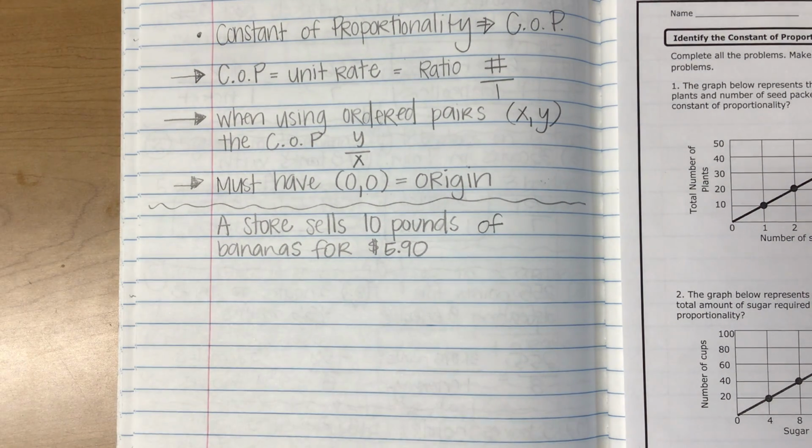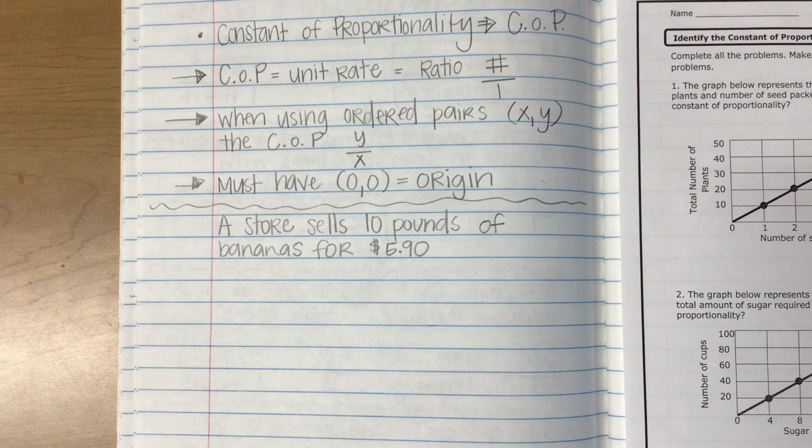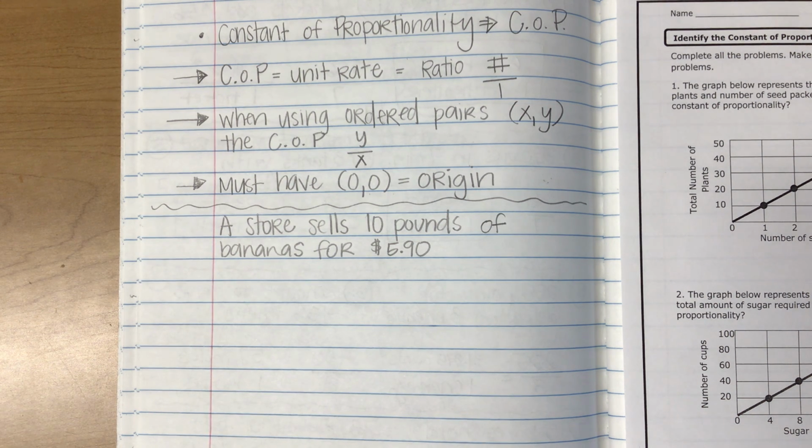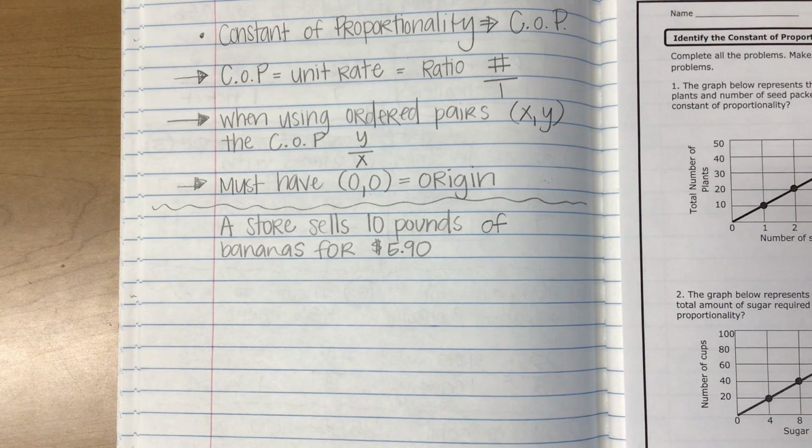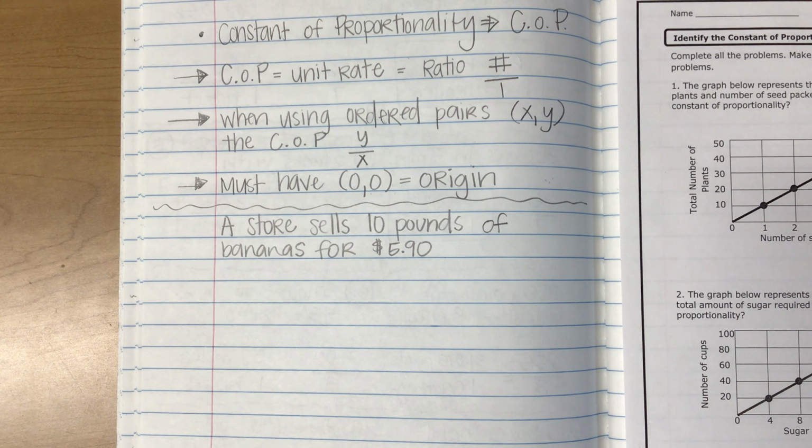So if I go to the store and I buy 10 pounds of bananas, it's going to cost me $5.90 for 10 pounds of bananas. It's a lot of bananas.